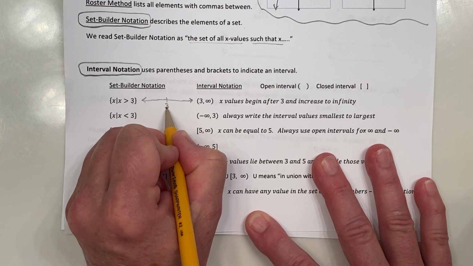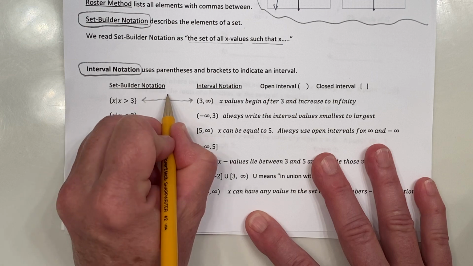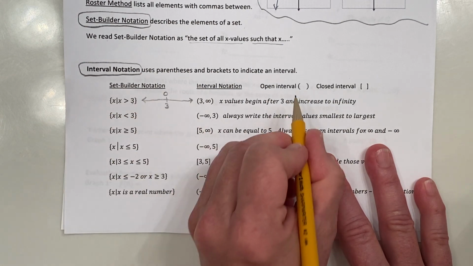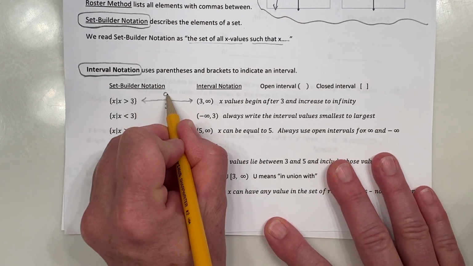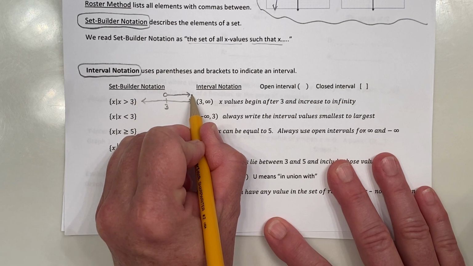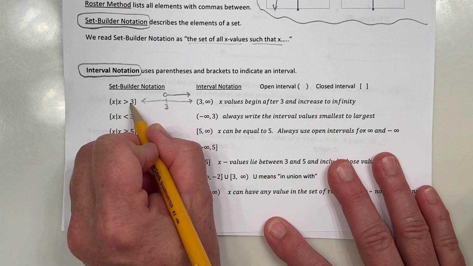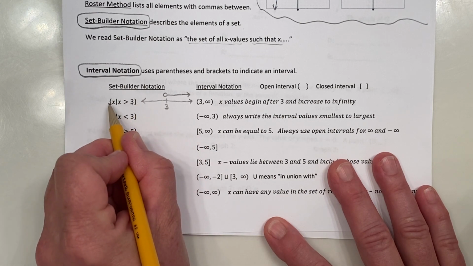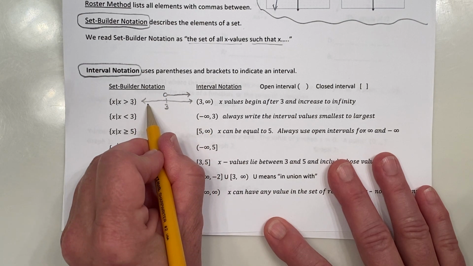Now, I don't want to include 3 because I don't have this little line underneath the greater than symbol that indicates or equal to. So if x values are greater than 3, I'm going to put an open circle. An open circle means I'm going to exclude 3, but then off of that open circle, I'm just going to draw this line and say anywhere to the right of 3, all those x values would be points on that graph. So using set builder notation, all x such that x is greater than 3, it would look like this when graphed on a number line.